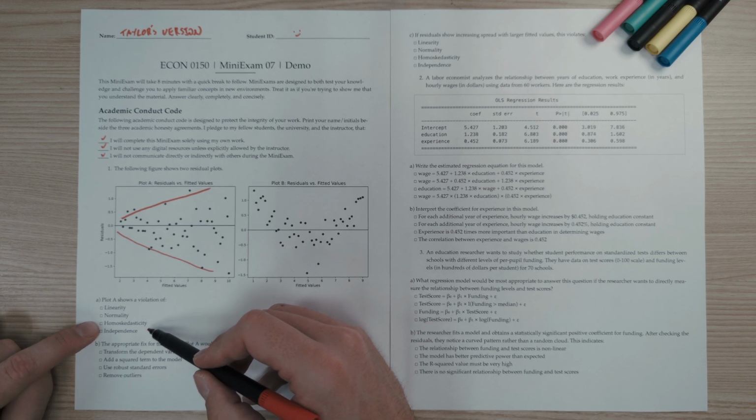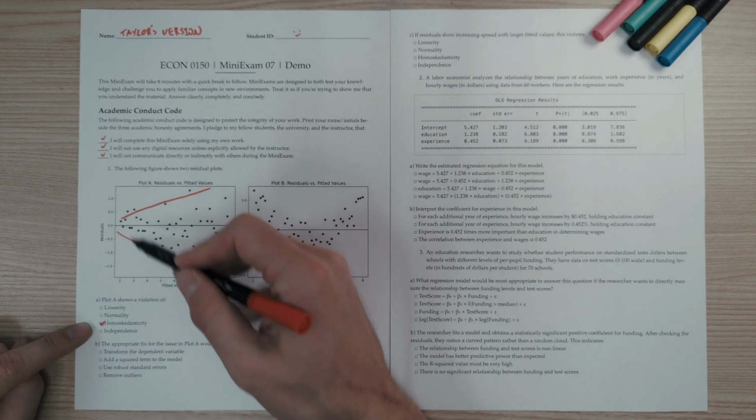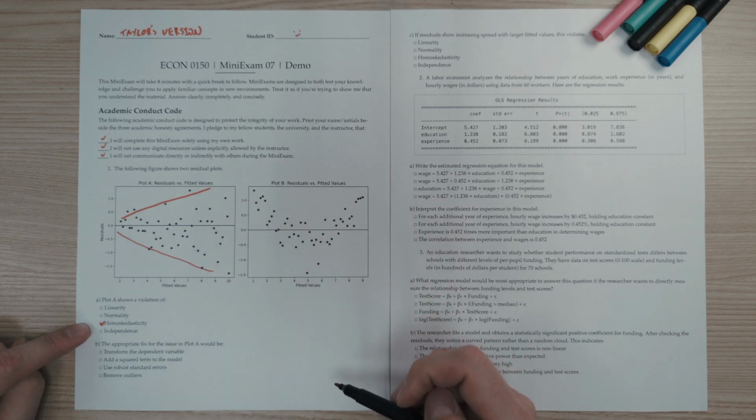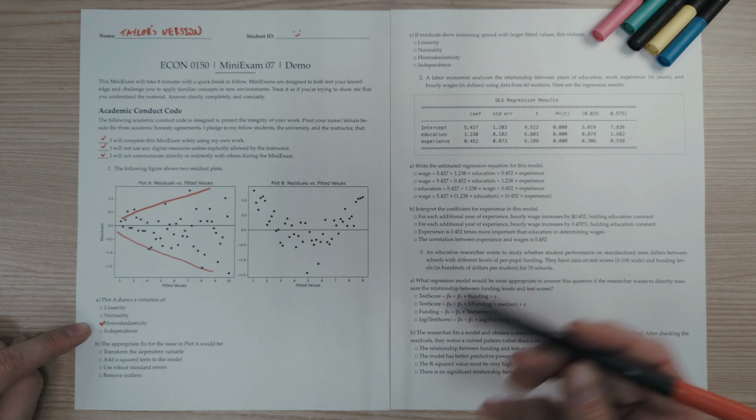So this is a violation of homoscedasticity. So this is heteroscedastic errors. So we can rule out all the other ones.